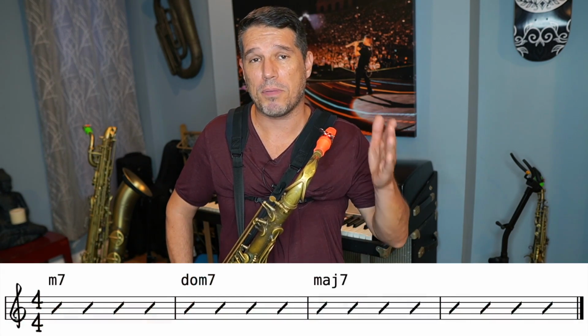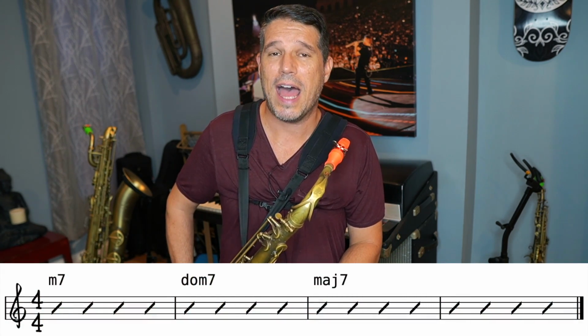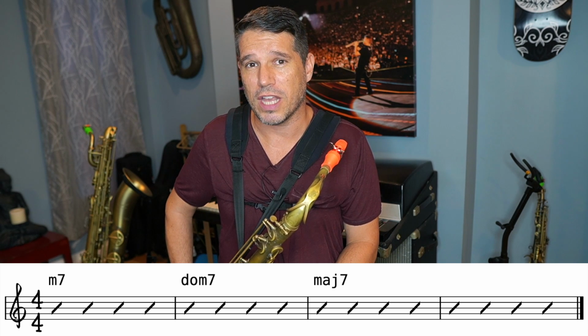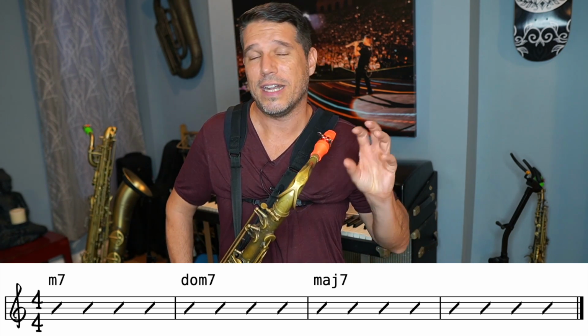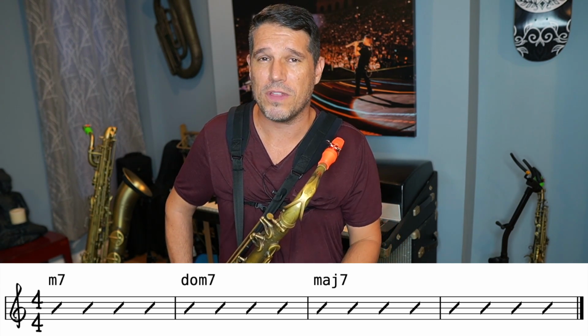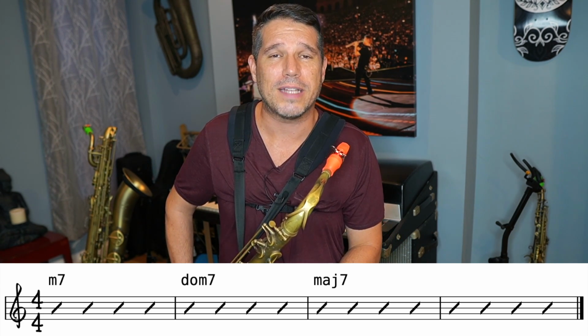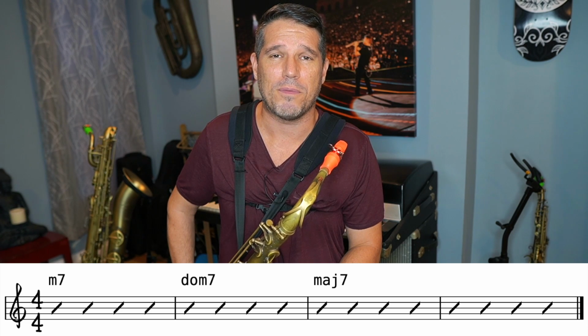Now let's talk about a couple easy ways to recognize a 2-5-1 when you're playing through chord changes. The first and easiest is to find the progression that goes minor 7, dominant 7, major 7. Whenever you see a chord progression that goes minor 7 chord, dominant 7th chord, major 7th chord, almost all of the time that is going to be a 2-5-1.